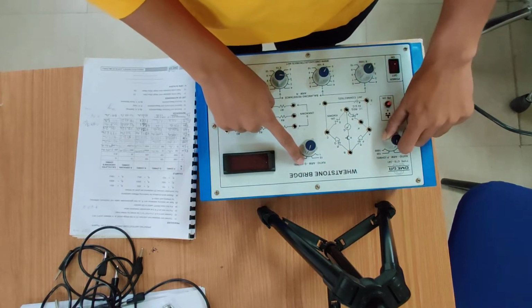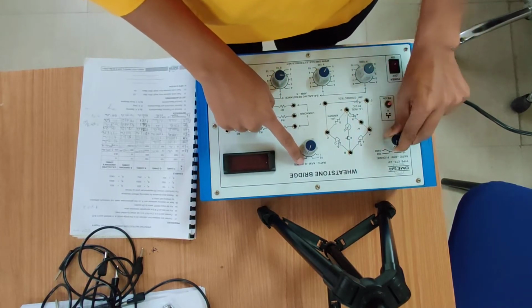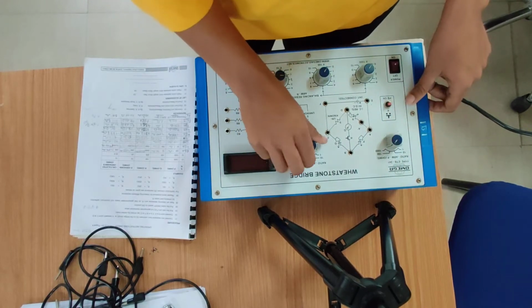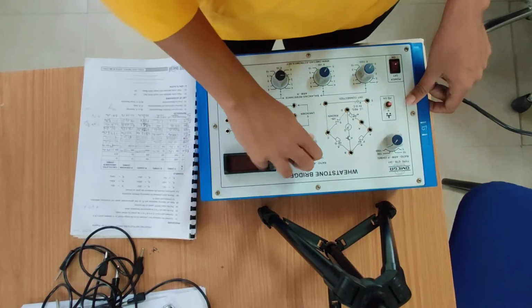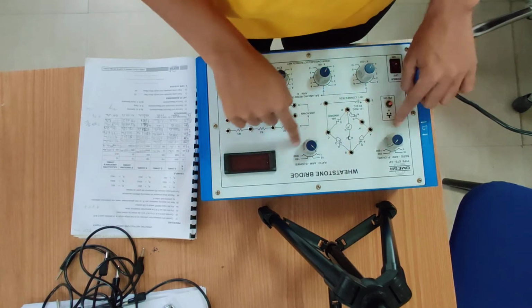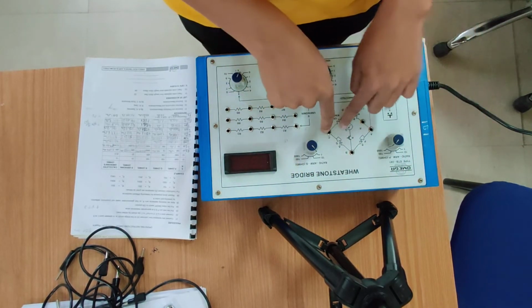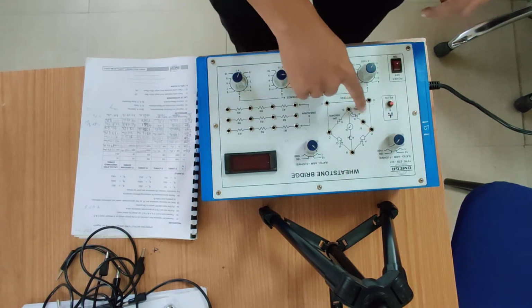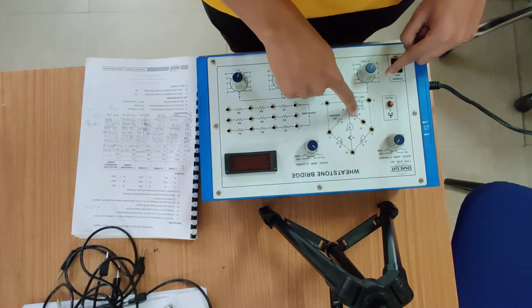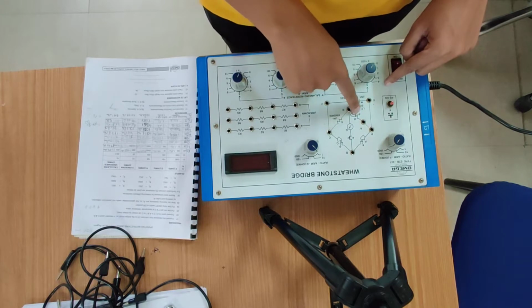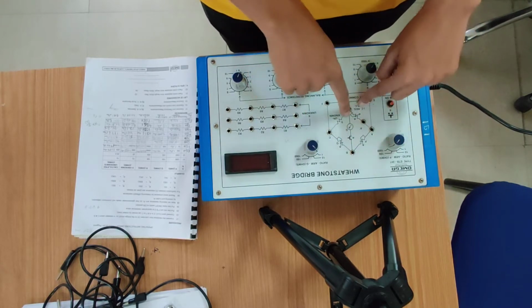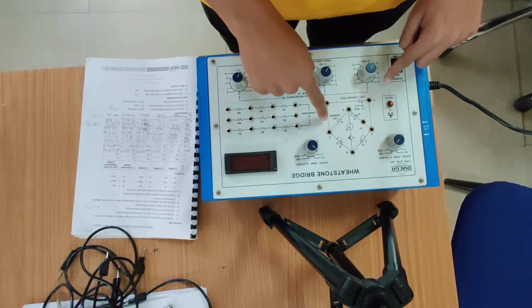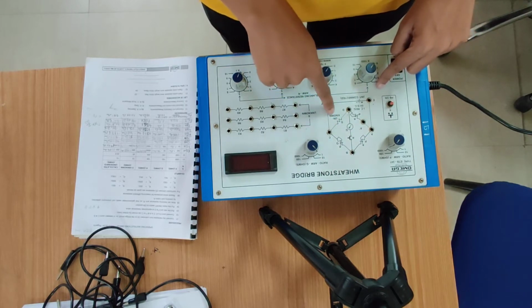From this knob you can change the value of P resistor. From this knob you can change the value of Q resistor. This is the portion for the ratio arm, P resistor and Q resistor. Here R is variable resistor. Here all P, Q, R are variable resistors and S is the unknown resistor.